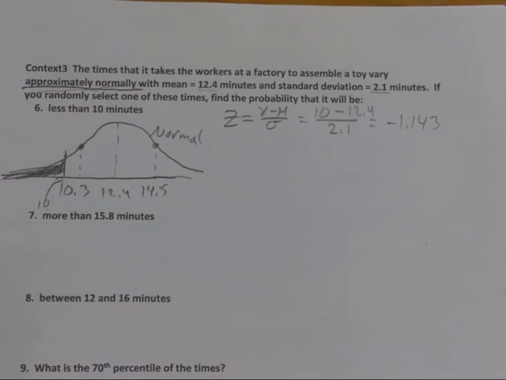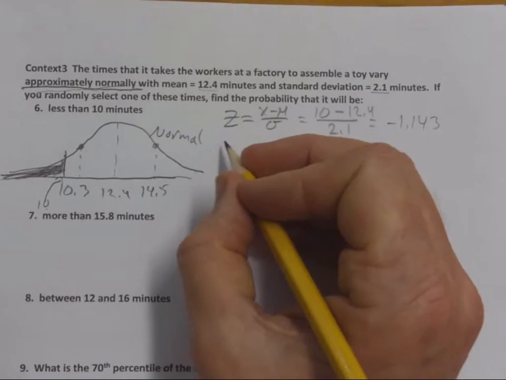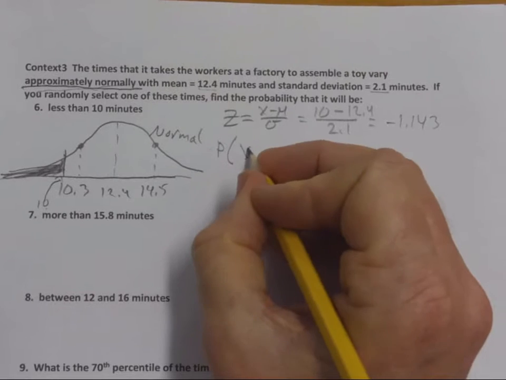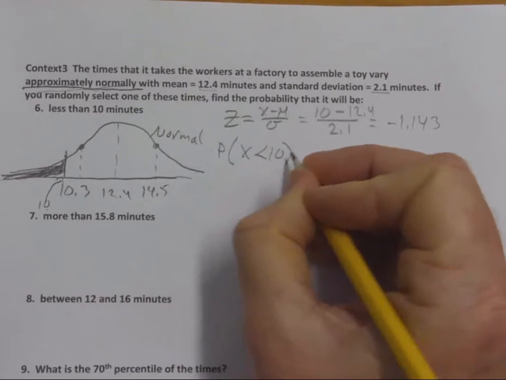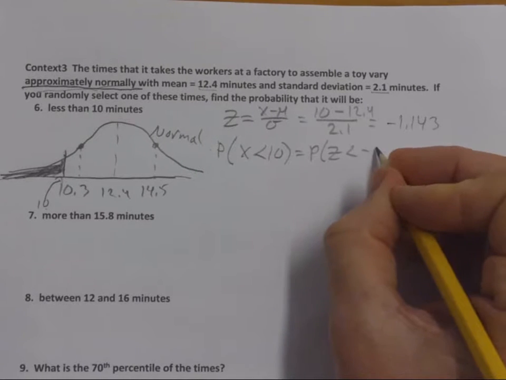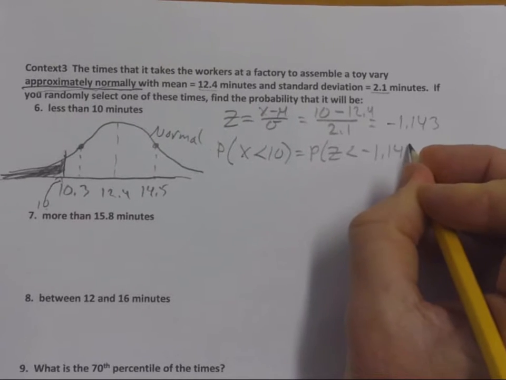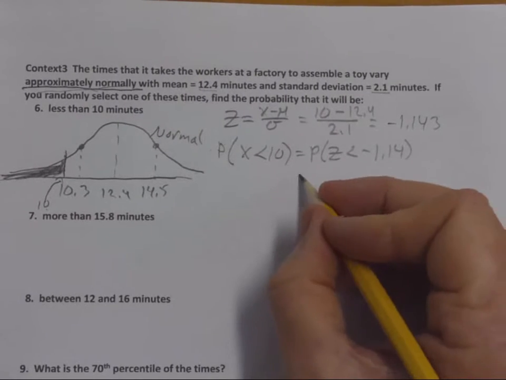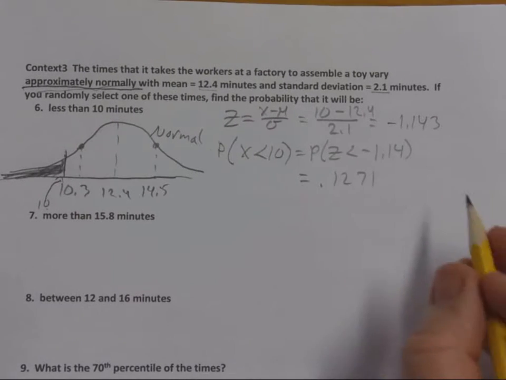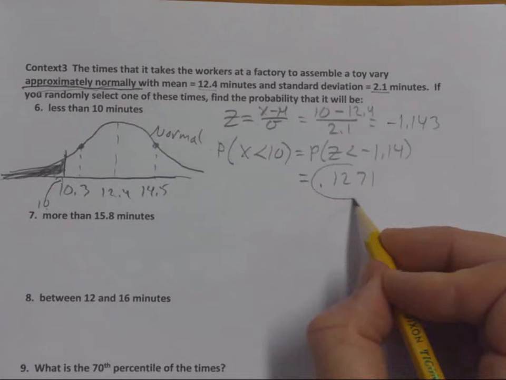And that's the answer. And so, a lot of times you'll see this notation: the probability that my x value is going to be less than 10 is equal to the probability that my z-score is going to be less than negative 1.14, and that is equal to 0.1271. And that is an approximation, by the way.